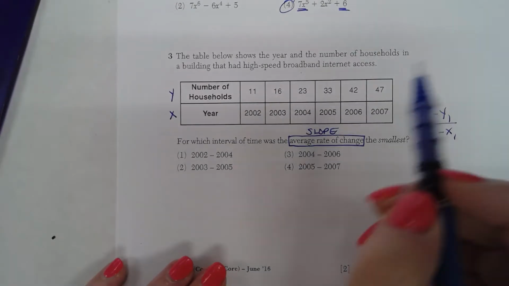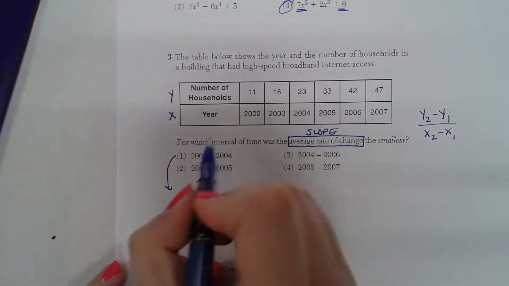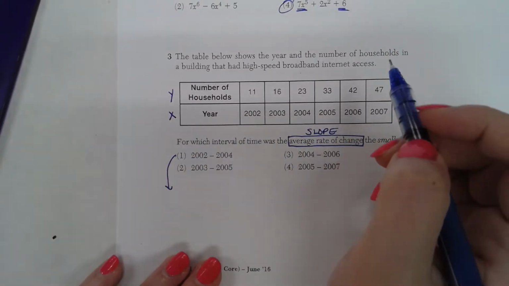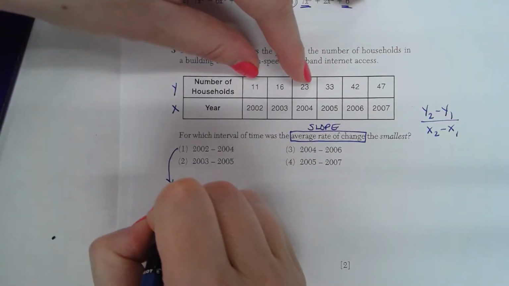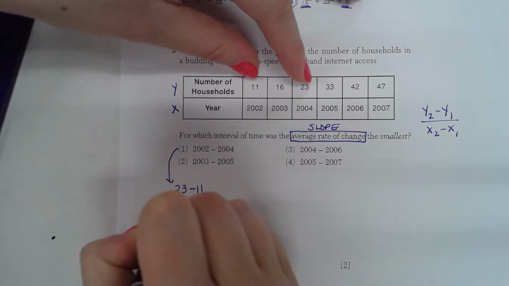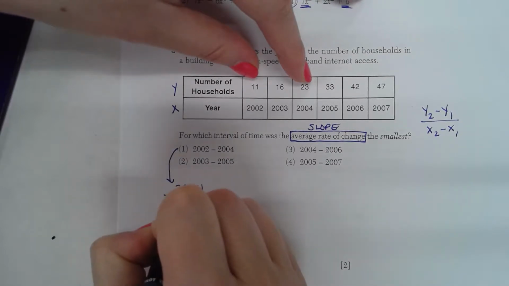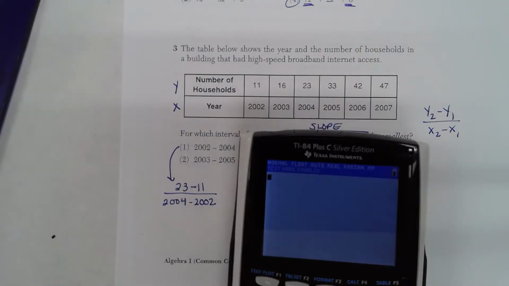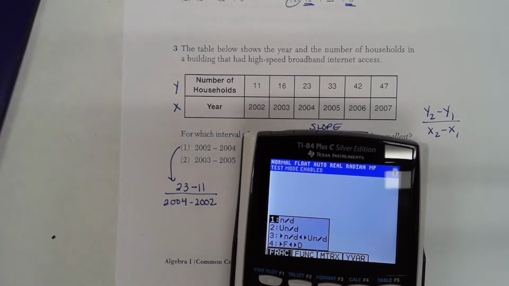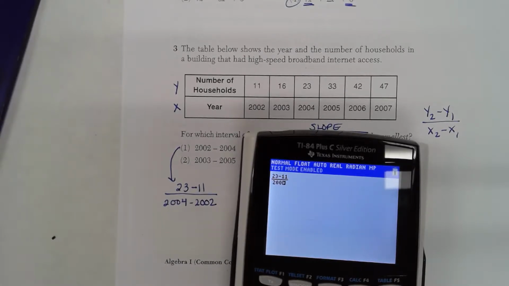So for the first choice, I need to go from 2002 to 2004. So that's 2002 to 4. So I'm going to do 23 minus 11 over 2004 minus 2002. And let's see what we get. And I get a 6.